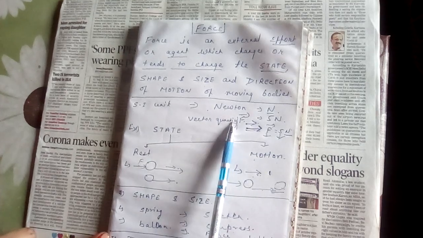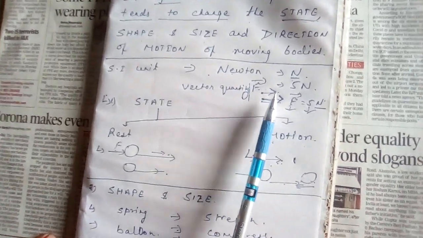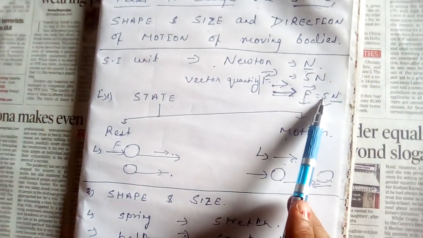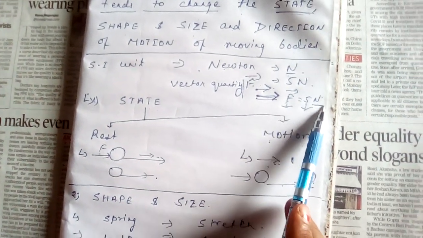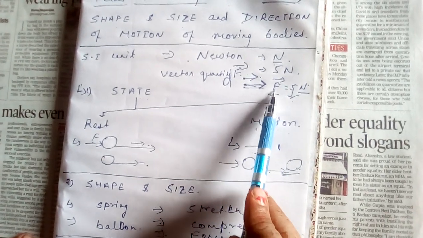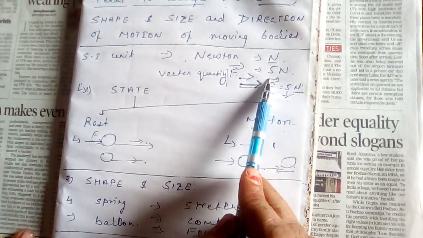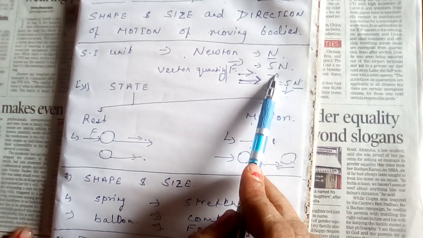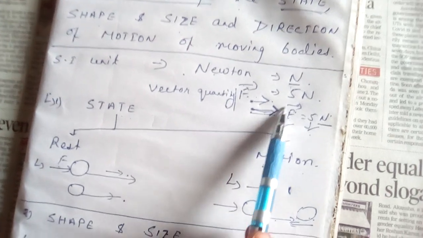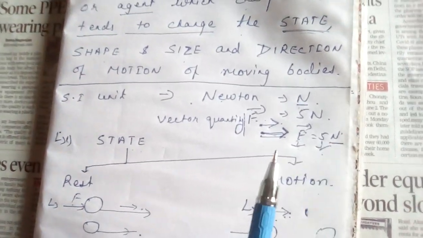The body moves in the direction of applied force. If I have written over here force is equal to 5 Newton: Newton is the SI unit, 5 is its magnitude, the measurement, and F is force with an arrow mark on its head, that is a vector quantity. I think you will understand if we write it like this.